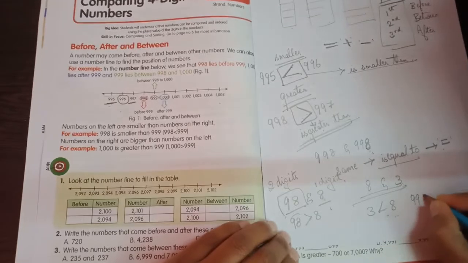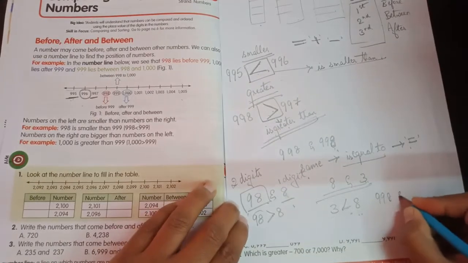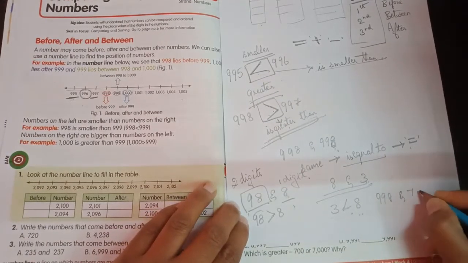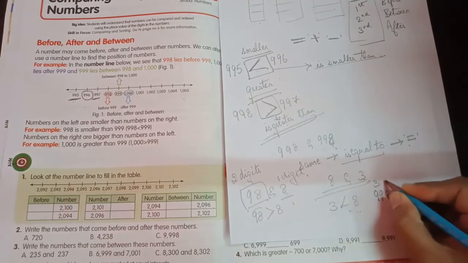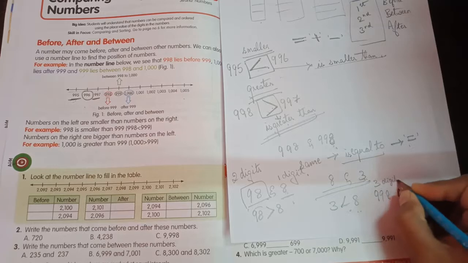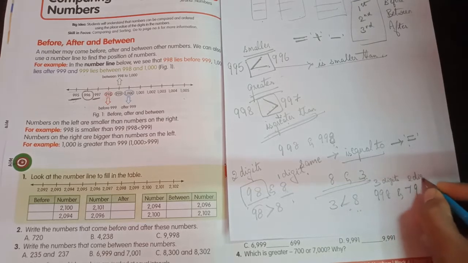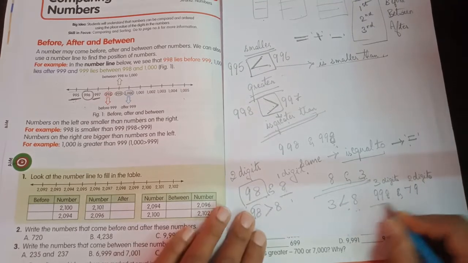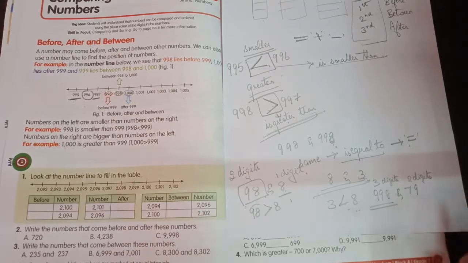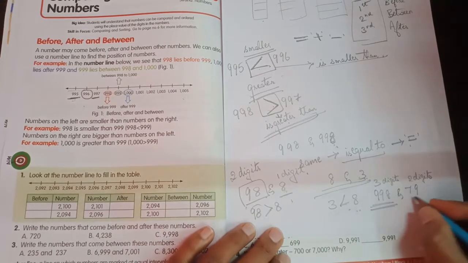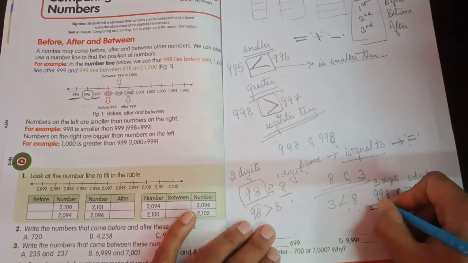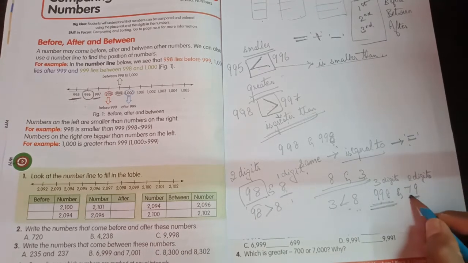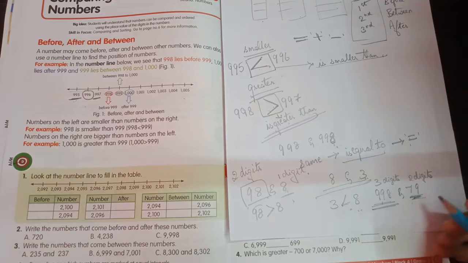And then if I ask you to compare 998 with, okay, 79, then what will you do? 1, 2, 3. This has 3 digits and this has 2 digits in it. Yes, so I will tell directly, of course this is greater and this is smaller, because this is a 3 digit number. It has hundreds value, and this is a 2 digit number. It has only tens value.